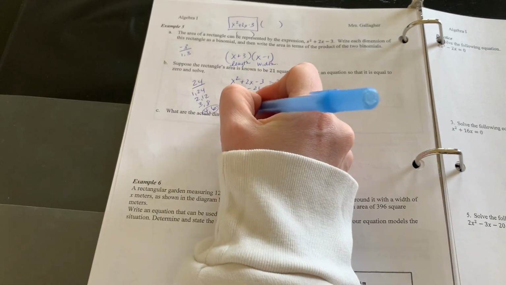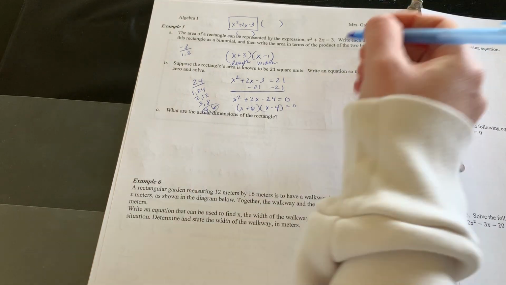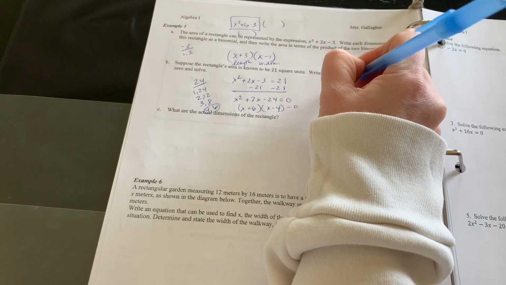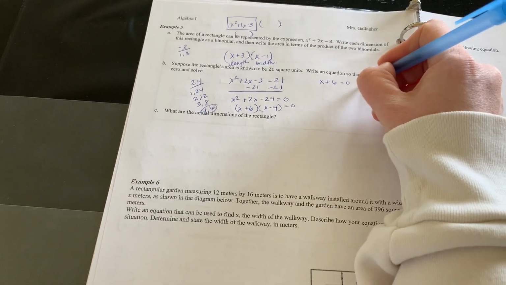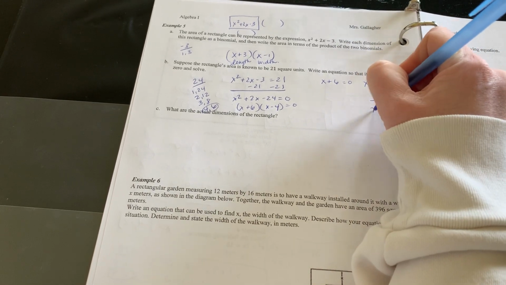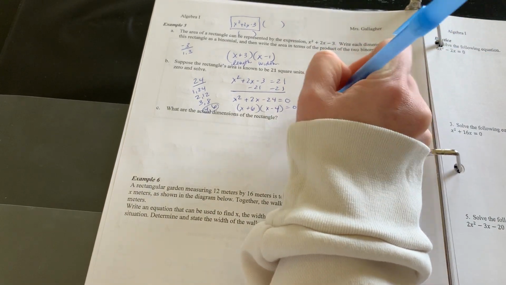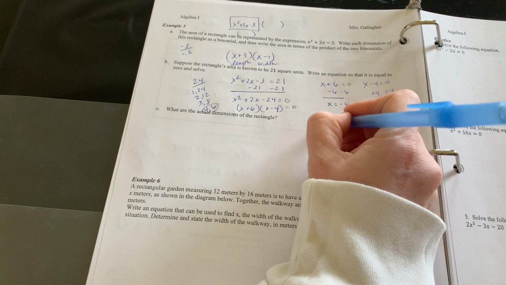I think 4 and 6 will help me. So there are my two products that equal to 0. So the zero product rule says that either factor has got to be equal to 0. So when x is 4, it'll be equal to 0. When x is negative 6, it'll be equal to 0.